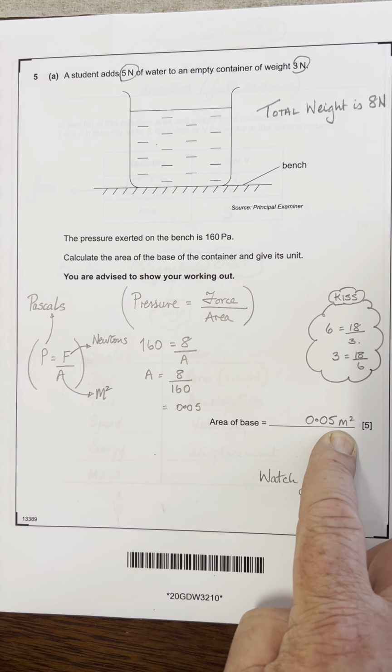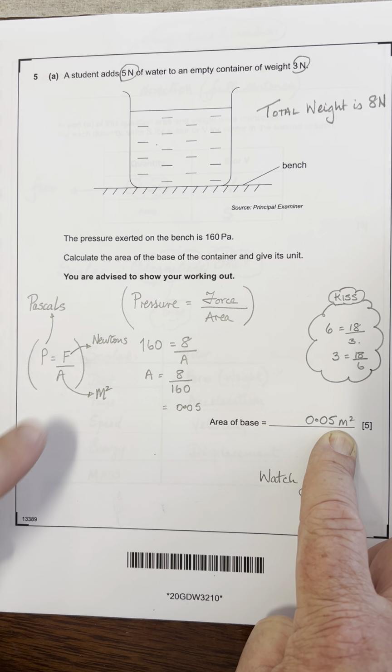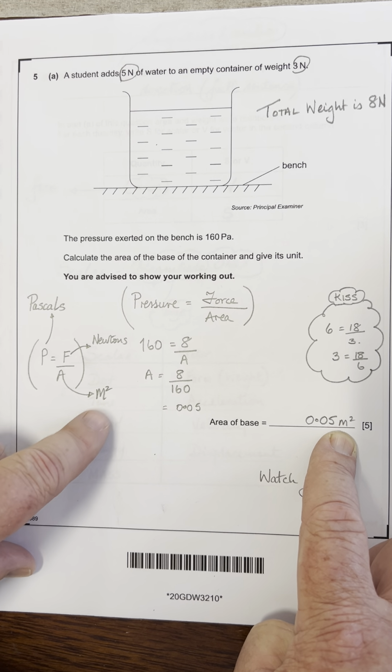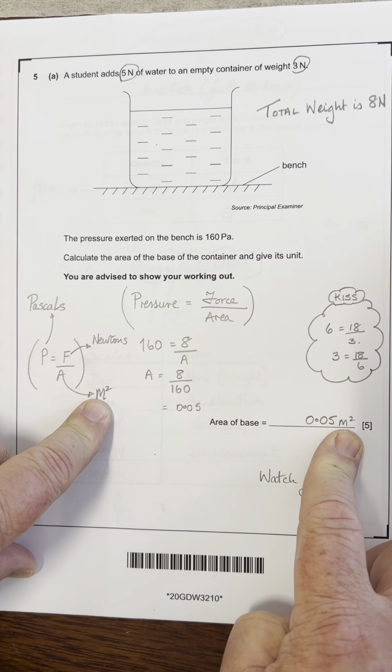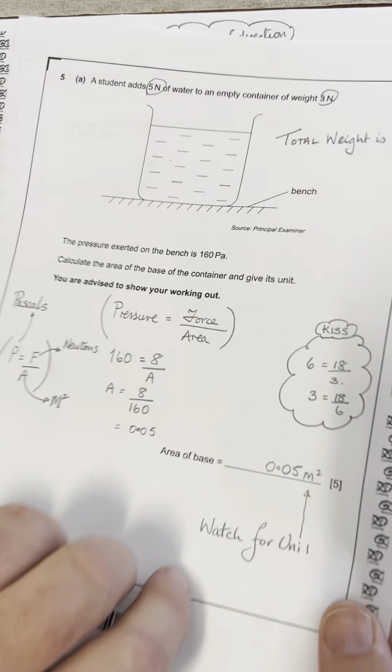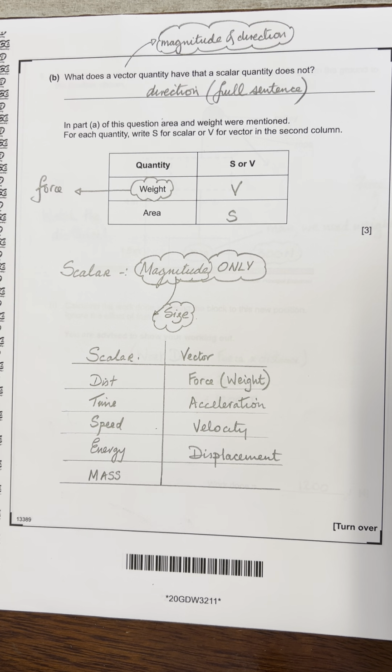And again, look, there's no unit in this question. Meters squared. Yes? You see? Sometimes you should be checking each one to see do they need a unit. You should learn the units. Go on to the next one.